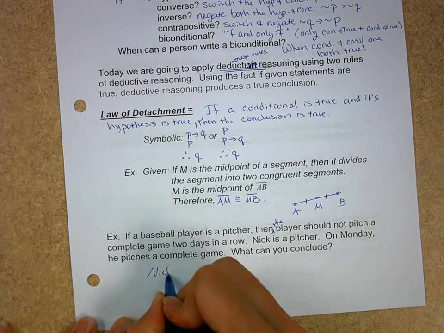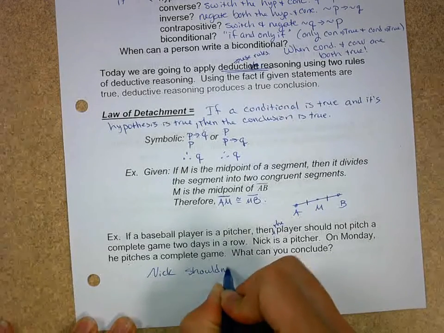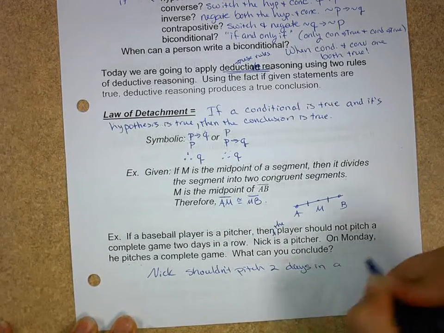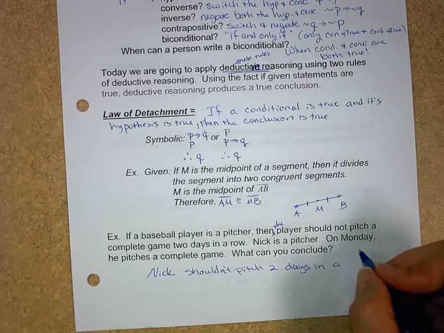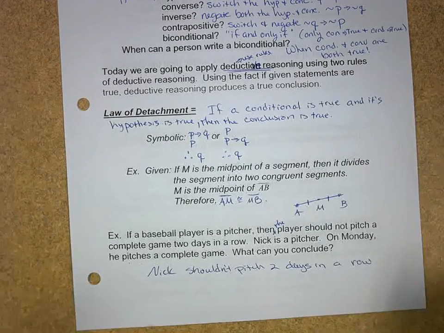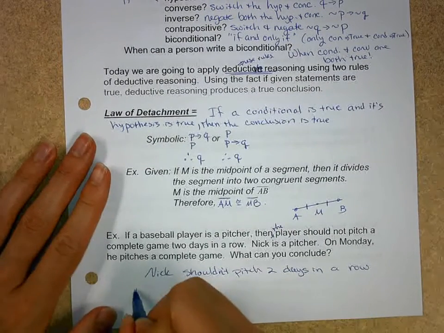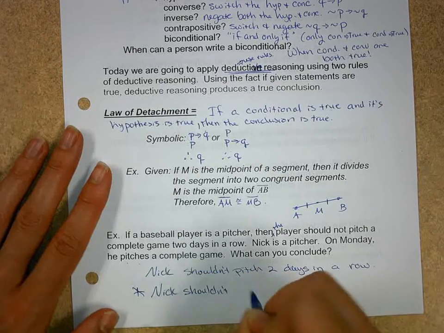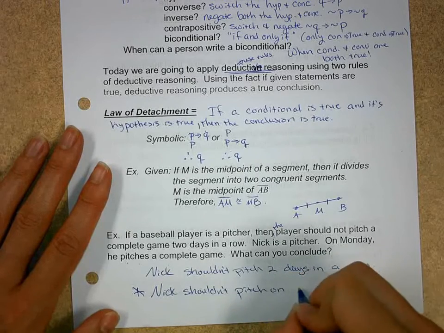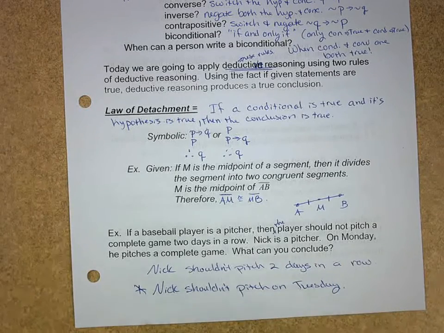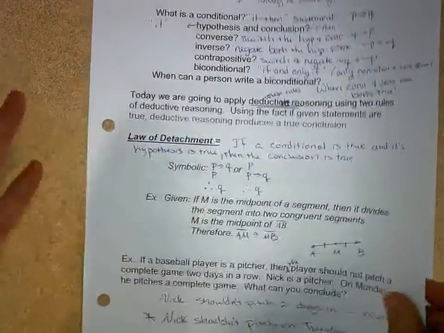First of all, you should think about, yeah, Nick shouldn't pitch 2 days in a row, correct? Yeah, so he shouldn't pitch 2 days in a row. So what are we going to do instead? We basically would say, and this is the conclusion, Nick shouldn't pitch on Tuesday, right? So the nice thing is, we know he pitched a complete game, then we know he shouldn't pitch on Tuesday. Now, those are some kind of examples.